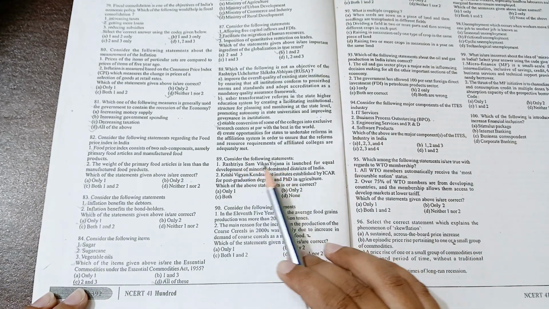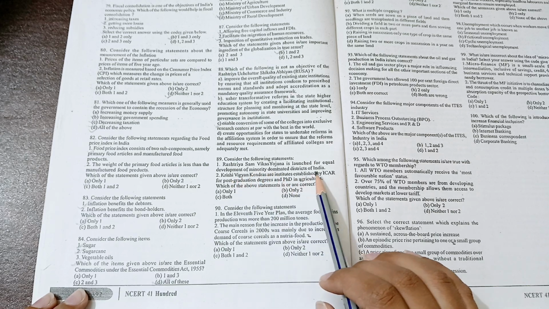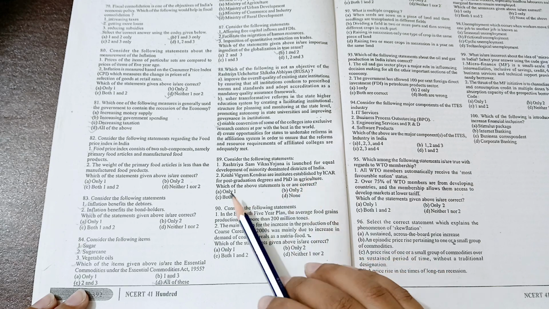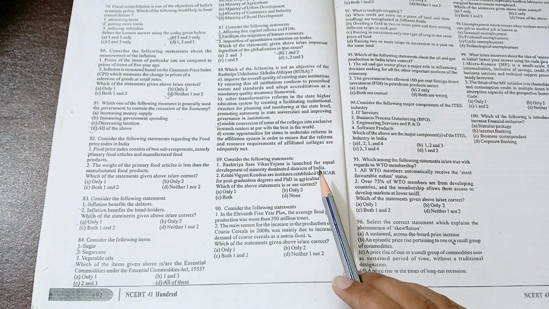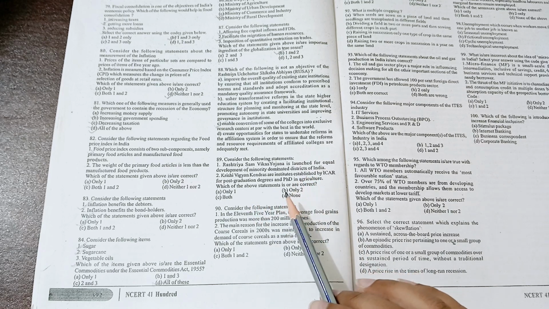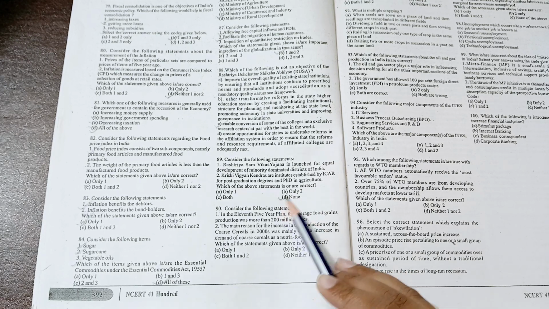Consider the following statements. Rashtriya Sam Vikas Yojana is launched for equal development of minority dominated districts of India. Krishi Vigyan Kendras are institutes established by ICAR for post-graduation degree and PhD in agriculture. Which of the above statements is or are correct? इसका आंसर है ऑप्शन डी, none.